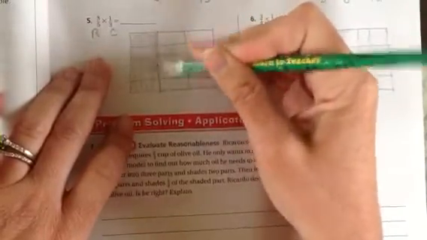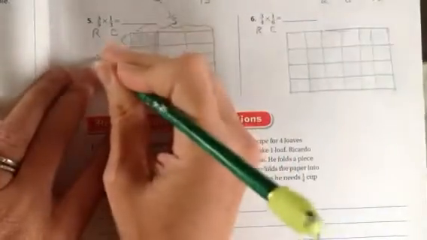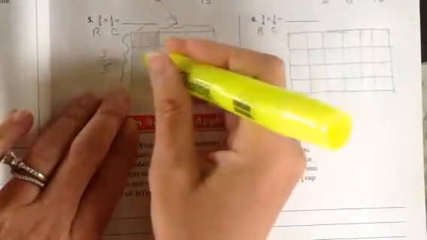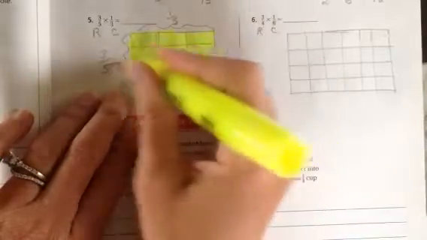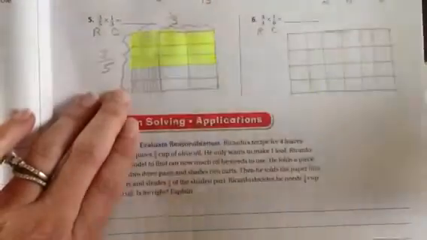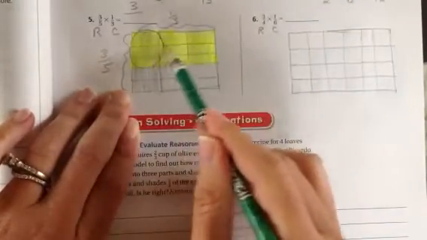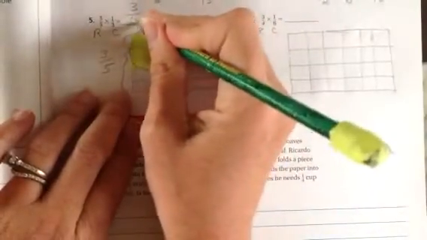This is going to represent my 1/3. And then out of my rows, I want to shade 3 out of my 5. I'm going to use my highlighter again, going straight across. Then I'm looking for the ones that are double shaded or overlapped. So I have 3 total out of my total squares, which is going to be 15.